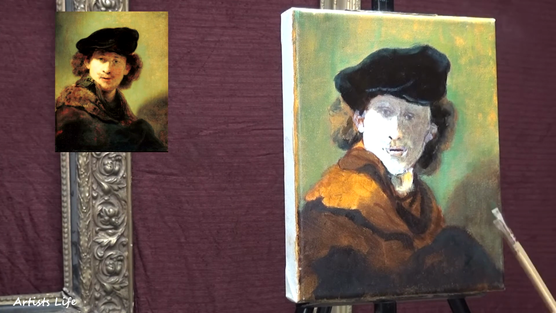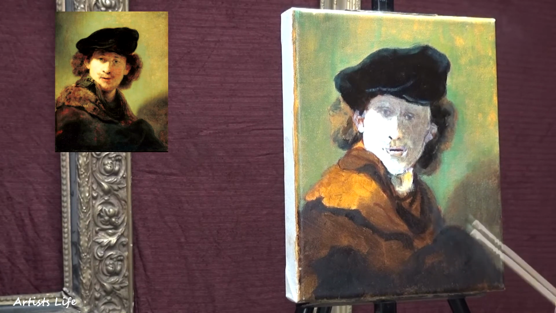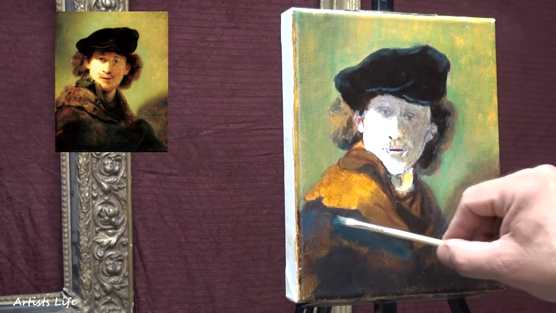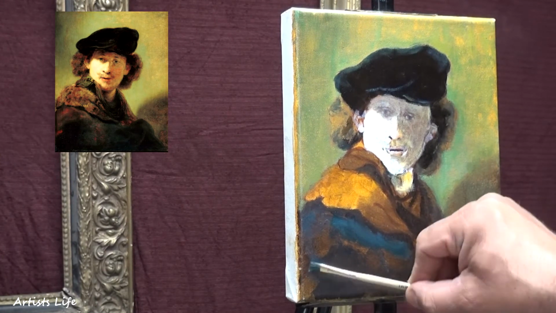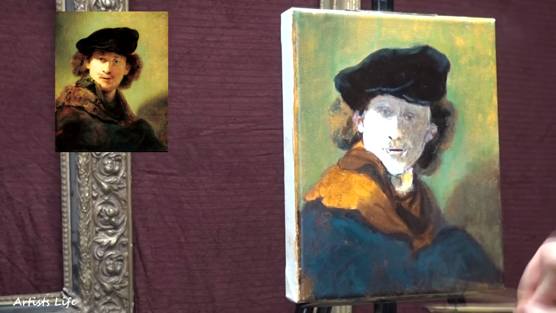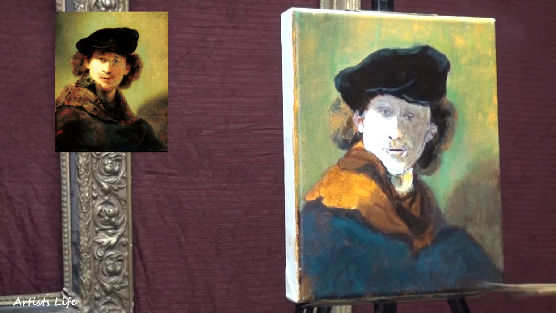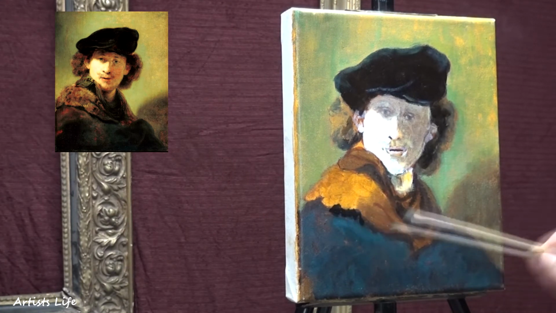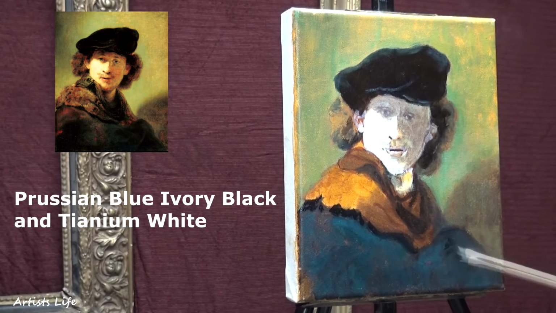So if you notice, I've moved on to the clothing, and I am laying in some color, keeping in mind that the actual print that you see on the left side, the coloration is slightly different at this point, but we are going to go back and lay in some colors on top of this Prussian blue, black, and a little bit of white that I've used at this point.